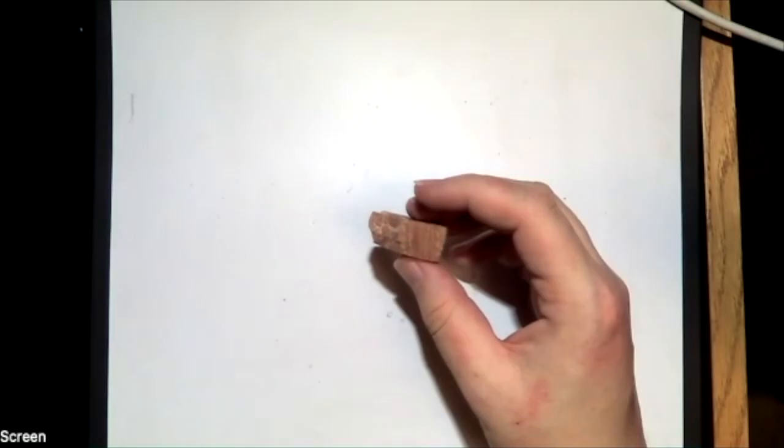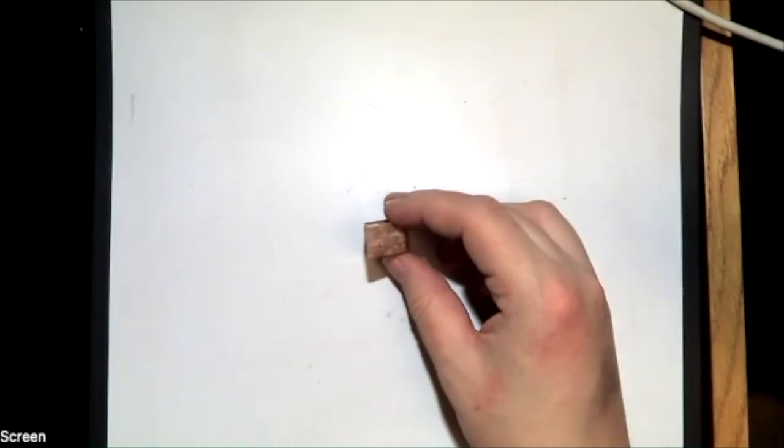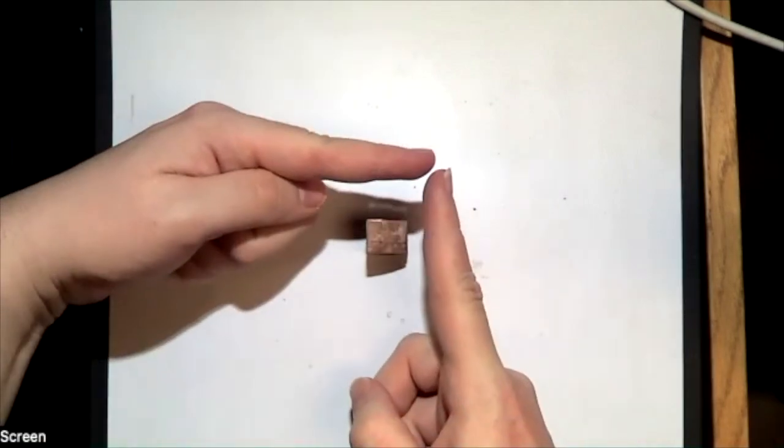So this sample that I'm looking at has two planes of cleavage, and if I look at it head on, you can see that they meet basically at a right angle. That's going to be our other aspect of cleavage we care about. So we want to know how many cleavage planes and at what angle.